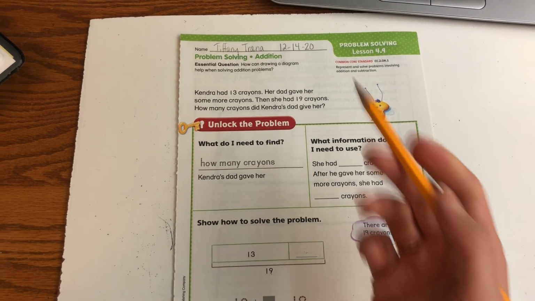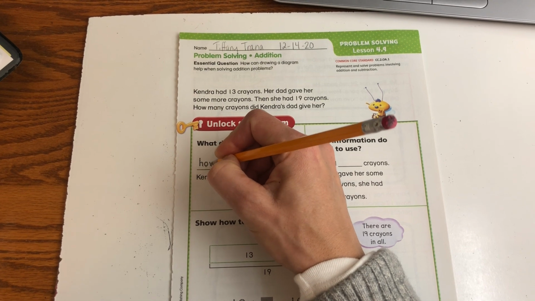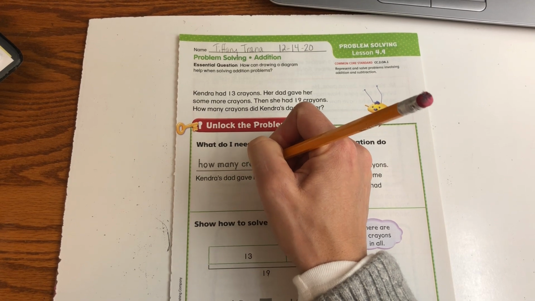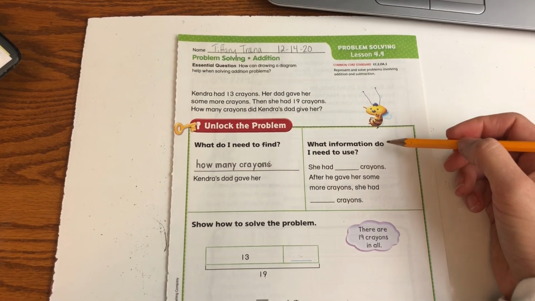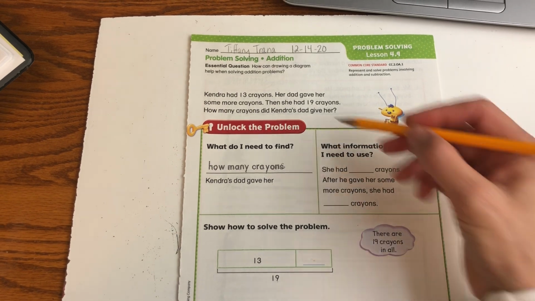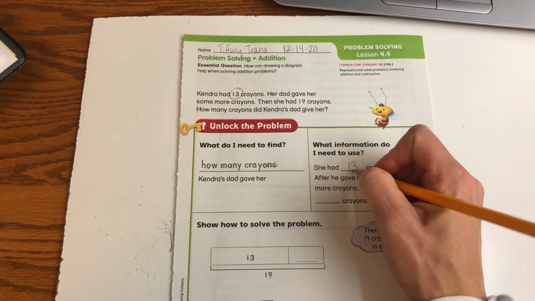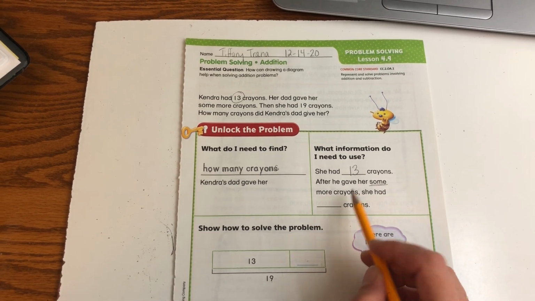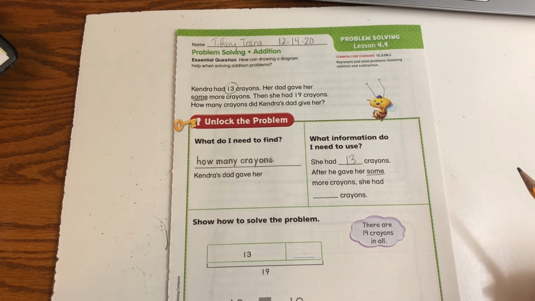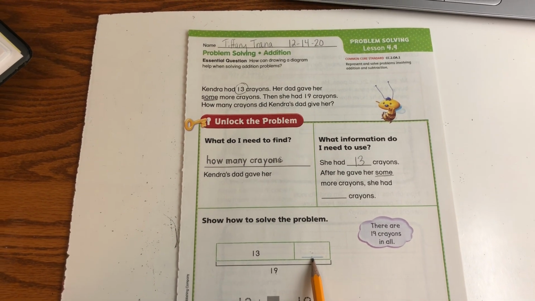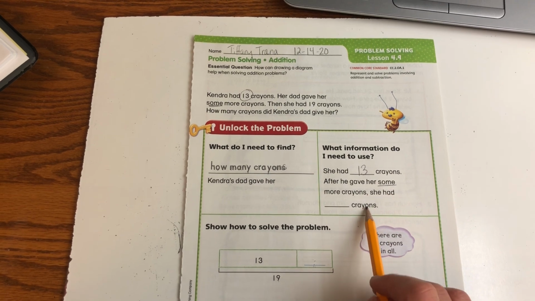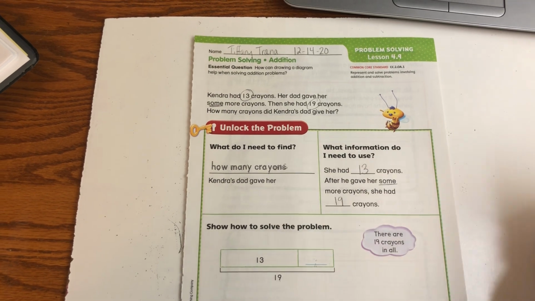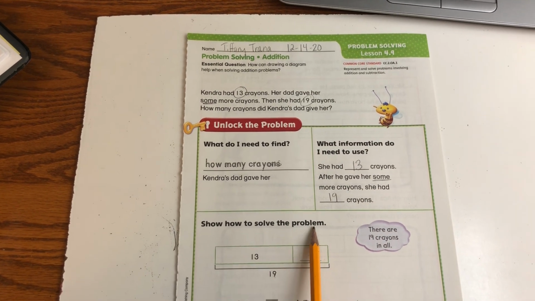What do I need to find? How many crayons? Let's trace it. And what information do I need to use? She had 13 crayons. After he gave her some more crayons, right? Some more. Do we know what that number is? Nope, that's this one here. We don't know it. She had blank crayons at the end. She had 19 crayons. So, show how to solve the problem.